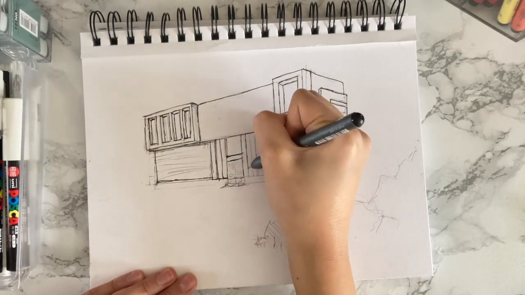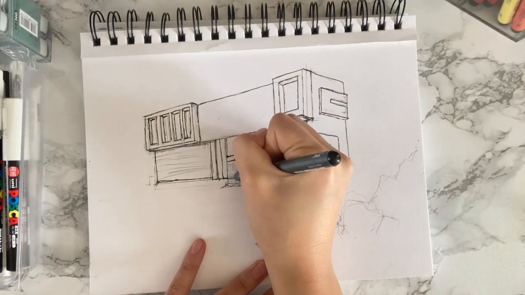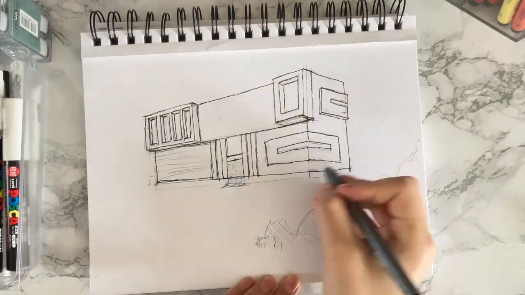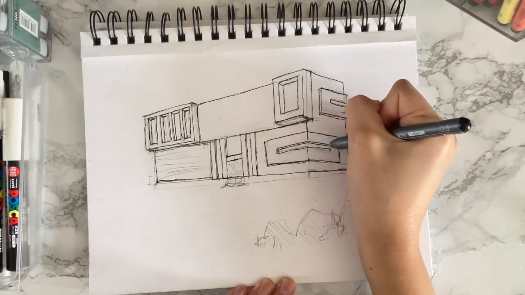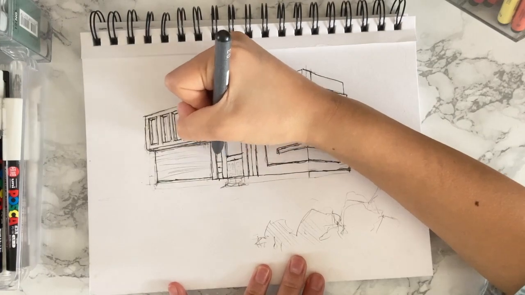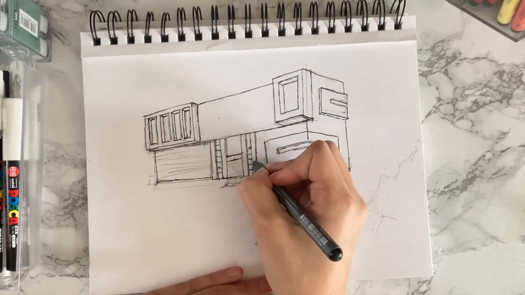And I'm using a 0.3 because most of the time when I go in with a really thick one, I mess up and it looks super obvious. But when you use a thinner one, you can't see it as well. As you can see, I kind of did that window shape a little wrong, but it's okay because I'm going to color it in later.